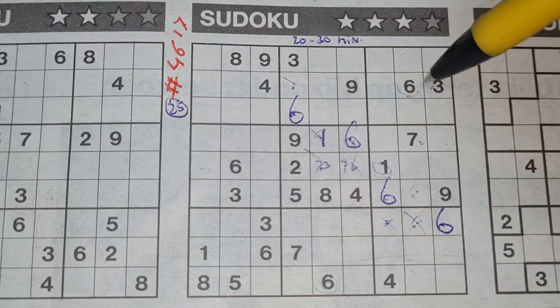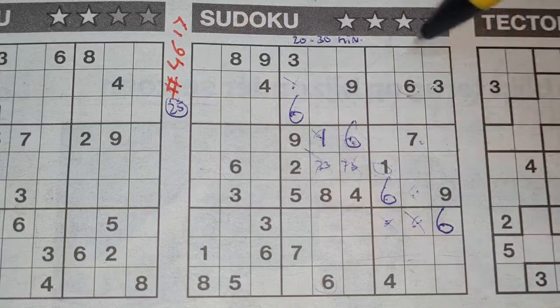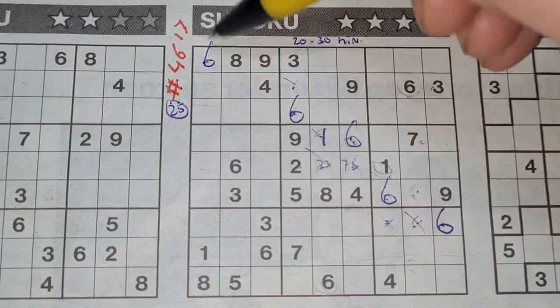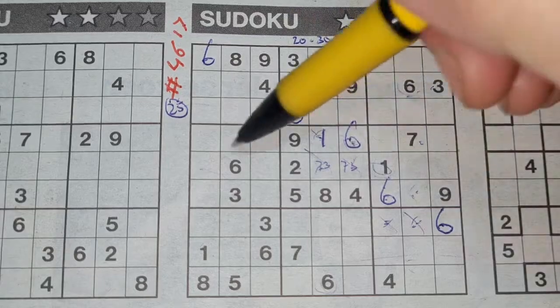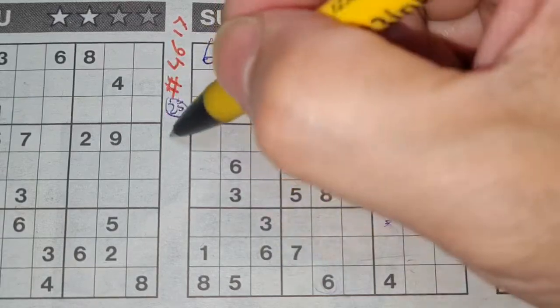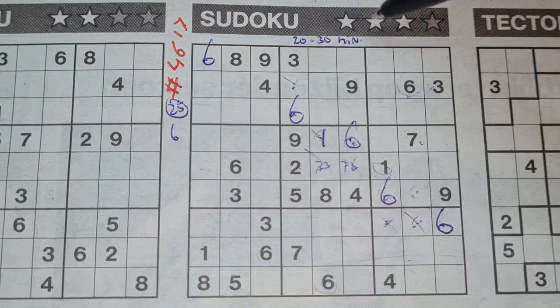6 in this row, third row, 6 in the second row. So the first row, the only place left for the 6 should be here. And all the 6s are used. I can see digit number 1, number 6. Alright.